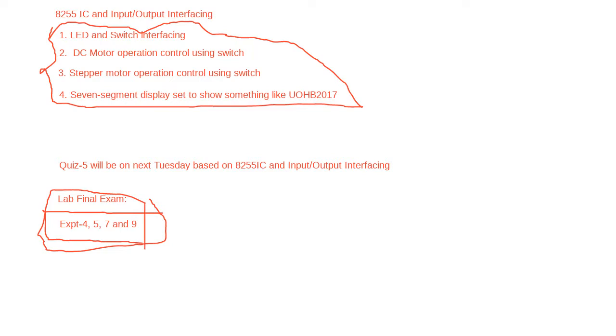So experiment number, according to the manual: experiment number 4 is like LED and switch, and 5 is like the traffic light system, and then 7 is DC motor operation control, and then 9 is the one that we said in the last class yesterday, the brightness control.